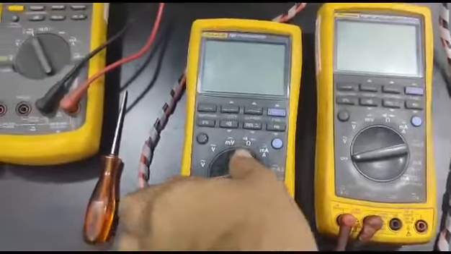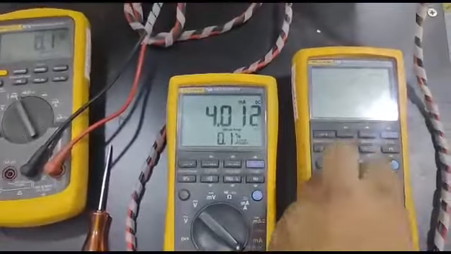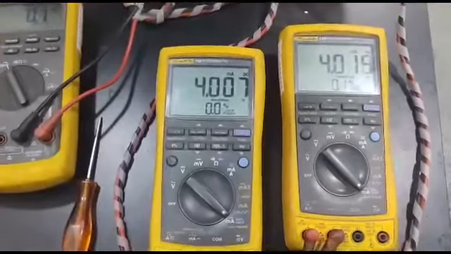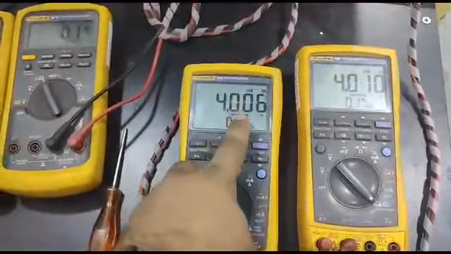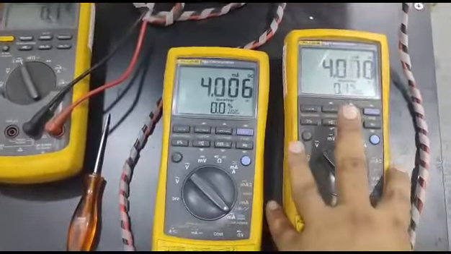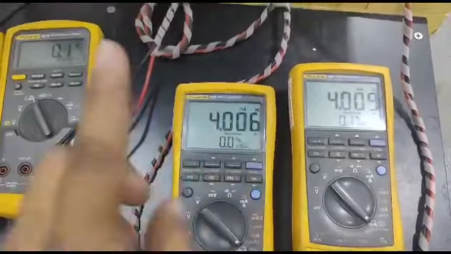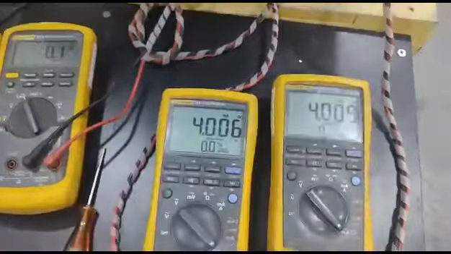So now we need to turn on the TR. Before turning on the TR, I just turned on the process meter. So now the TR is off. The process meter shows me 4 milliamperes in one. This is the voltage, this is the current. So this indicates my ECT is working. If my ECT transducer is not working, it would not show this. Now the TR is turned on.